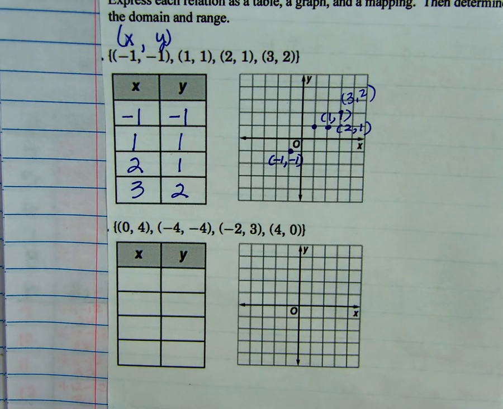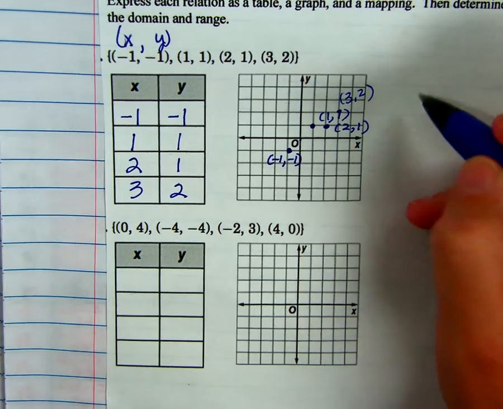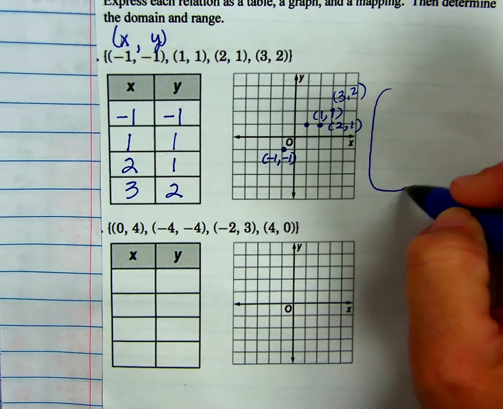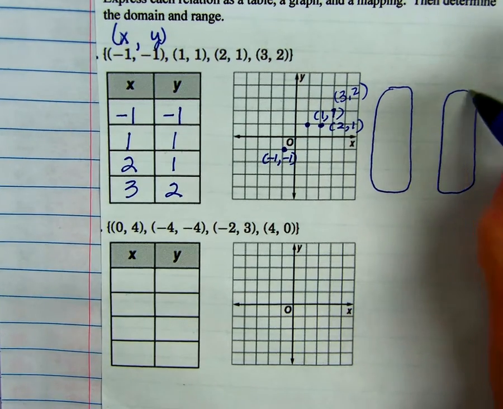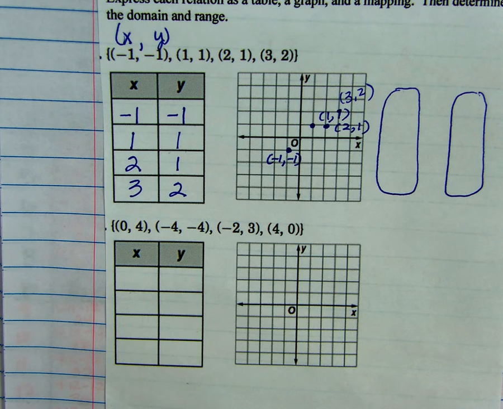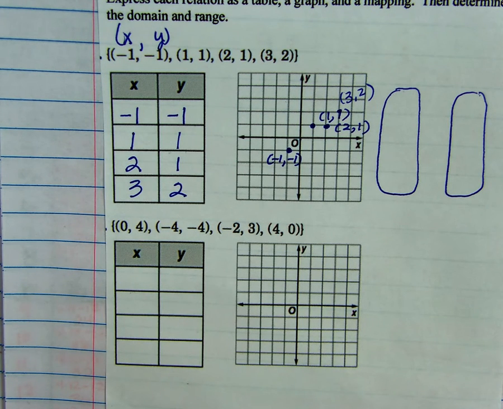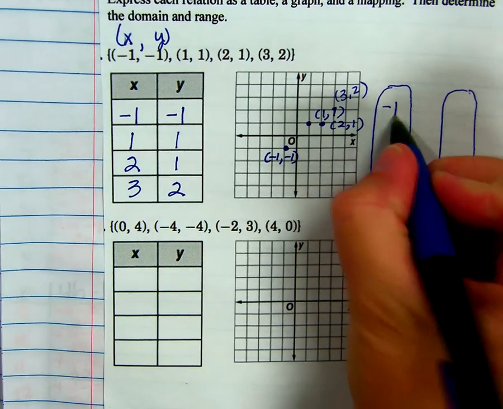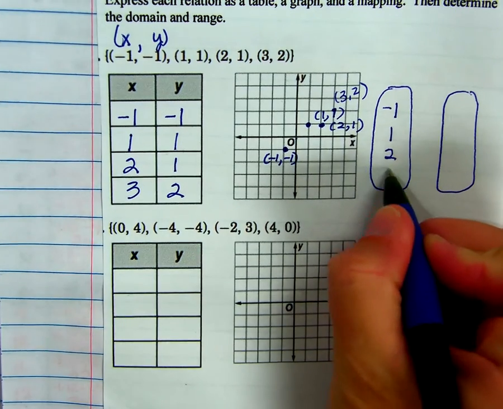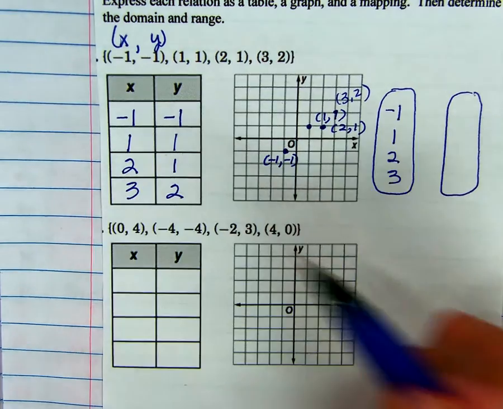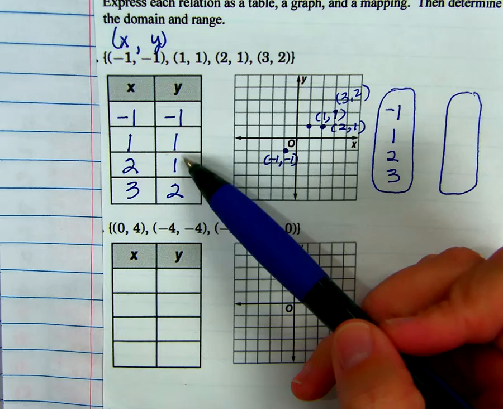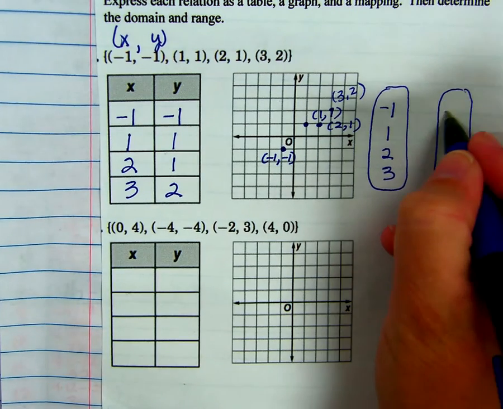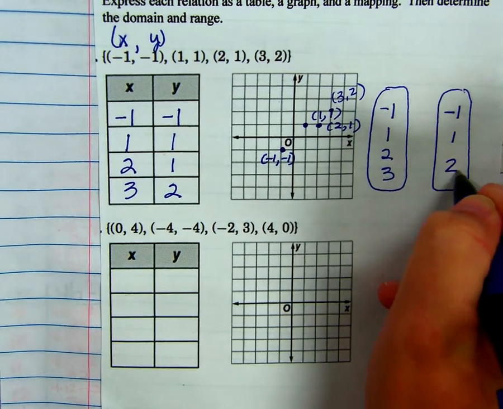Now I'm going to represent this in a mapping. My oval on the left represents my x values. My oval on the right represents my y values. Now when I write a mapping, I don't duplicate numbers. So I'm going to put in my x values, and I don't have any duplicates here. When I go to put in my y values, I notice I have a duplicate. I'm not going to write that twice. I'm only going to write it once. So I'll only have 3 numbers on the right-hand side.